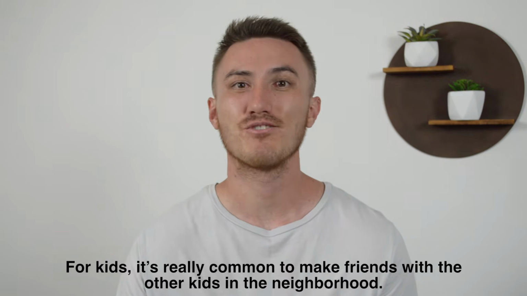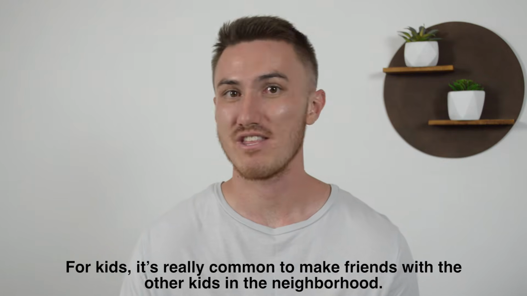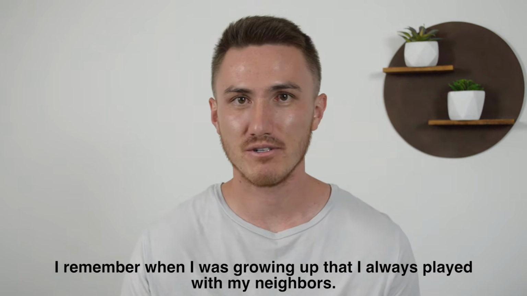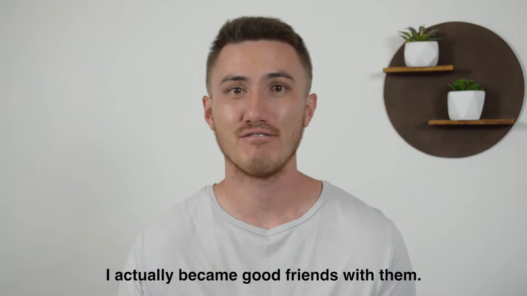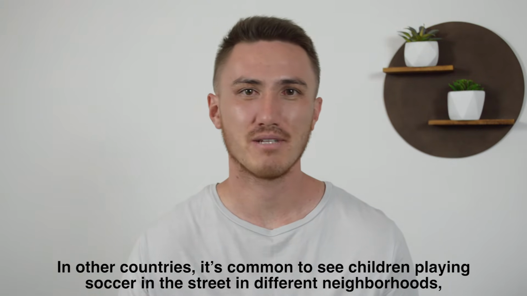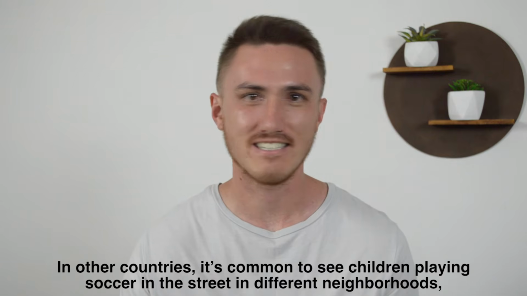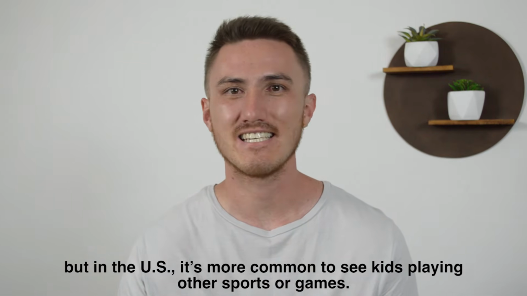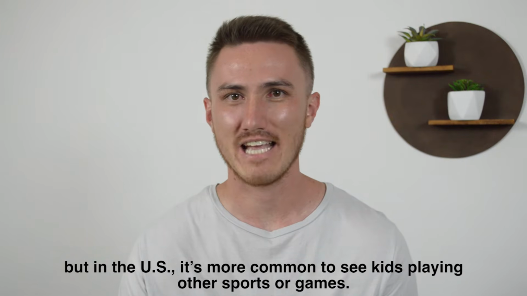For kids, it's really common to make friends with the other kids in the neighborhood. I remember when I was growing up that I always played with my neighbors. I actually became good friends with them. In other countries, it's common to see children playing soccer in the street in different neighborhoods, but in the US, it's more common to see kids playing other sports or games.